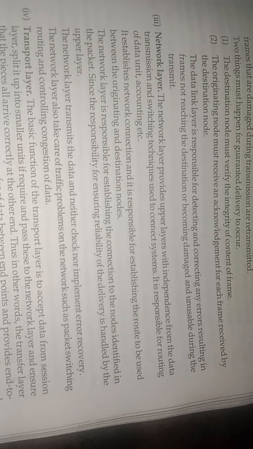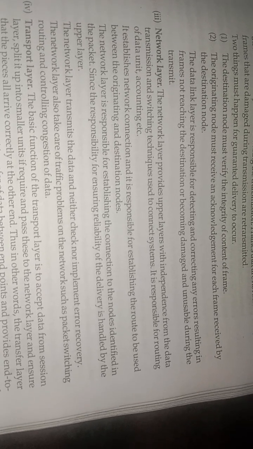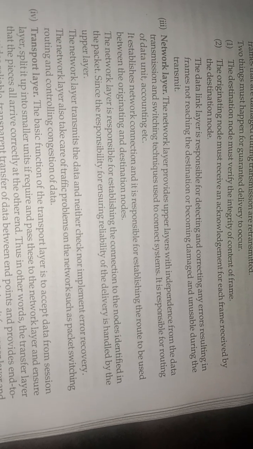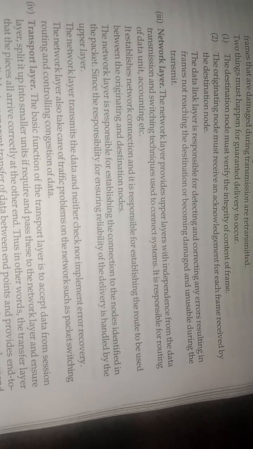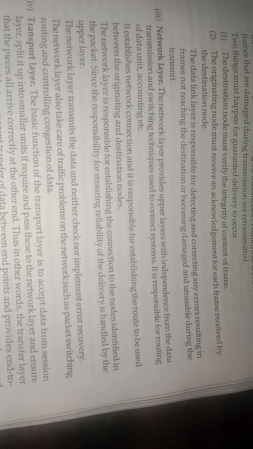Network layer. The network layer provides the upper layers with independence from the data transmission and switching techniques used to connect systems.